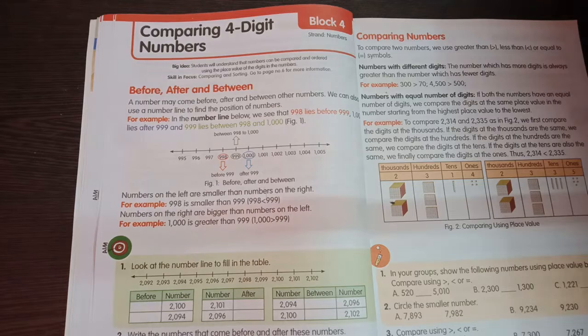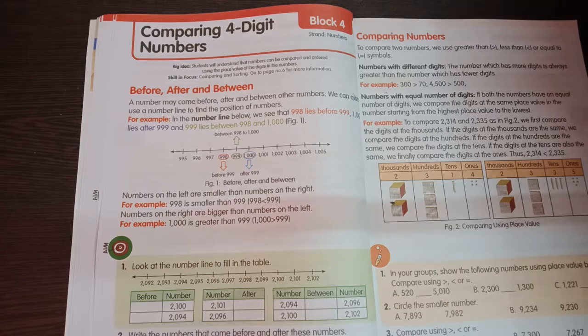So now we know how to expand the numbers, how to write the 4-digit numbers in words, isn't it? And also we know how to make the estimation of numbers to its nearest tens, hundreds and nearest thousands also. But here we are doing the comparison of 4-digit numbers. Comparison means which is greater, which number is lesser than, which comes after, which comes before and which comes between.